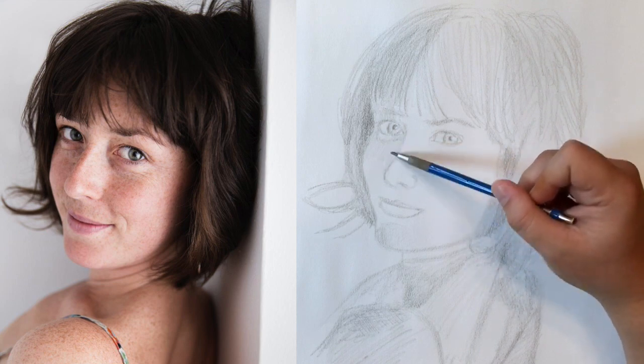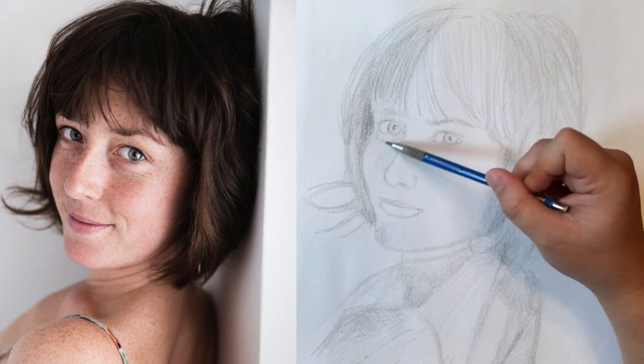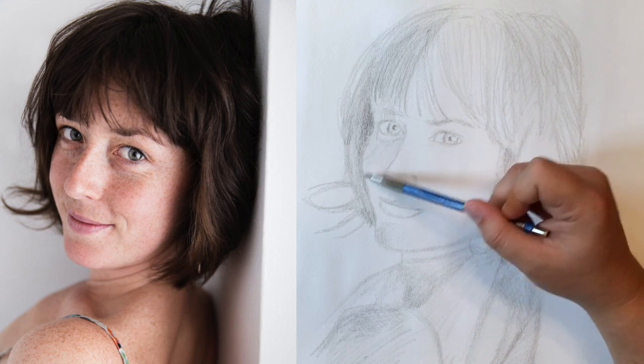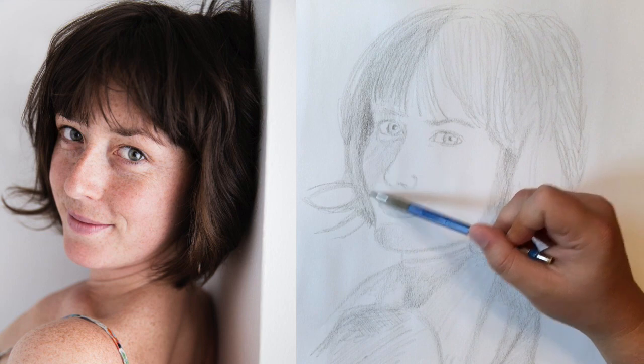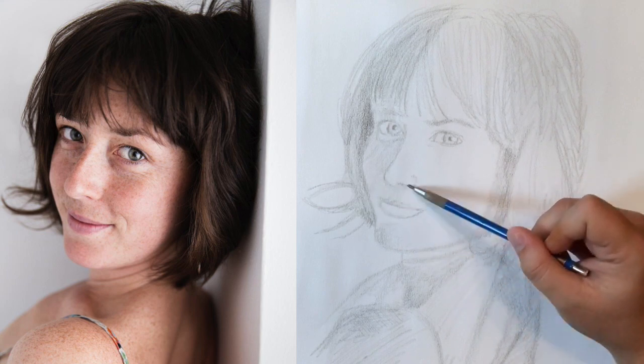And there's a little bit of slight shadowing, and we can get to the freckles, I think, at the end and treat them as sort of features that we add in as highlights, kind of.